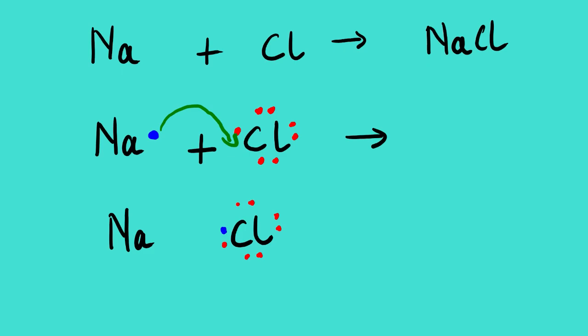We normally say this has reached its octet state. From the previous explanation, sodium will be positively charged because it's running short of one electron, and since chlorine has one extra electron, it will become negatively charged.